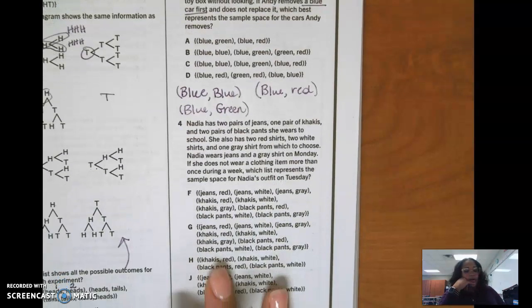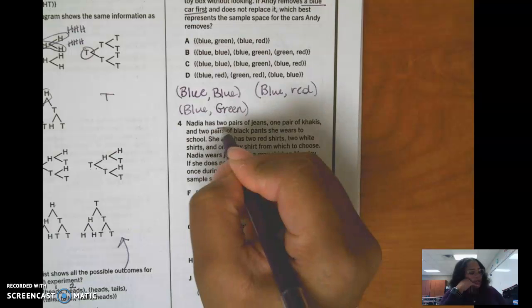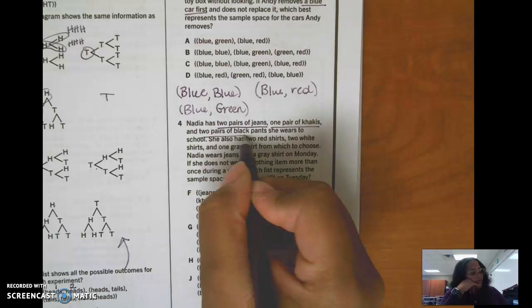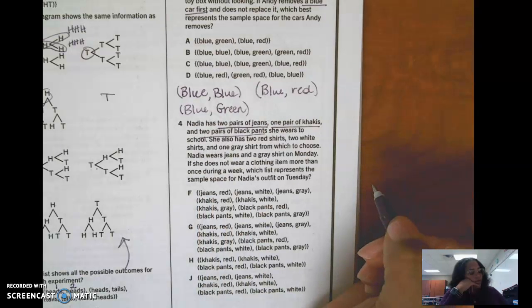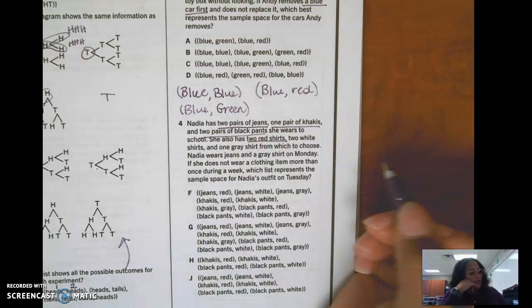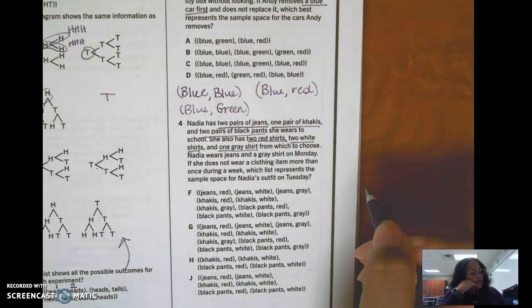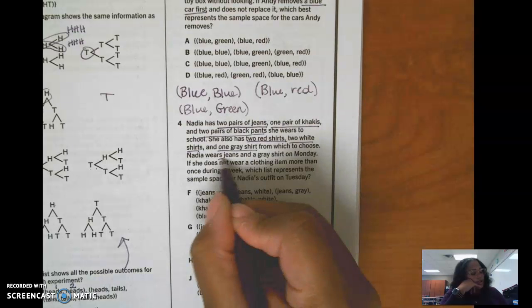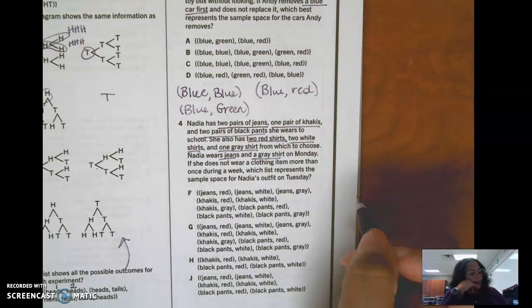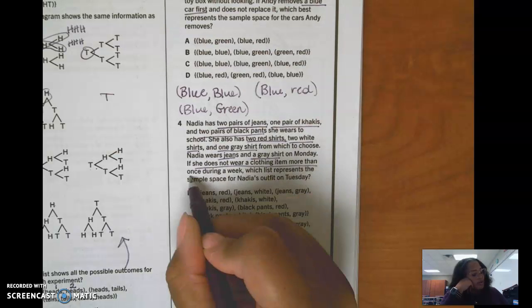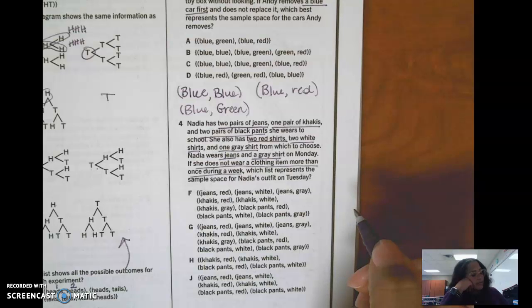Number 4, Nadia has 2 pairs of jeans, 1 pair of khakis, and 2 pairs of black pants she wears to school. She also has 2 red shirts, 2 white shirts, and 1 gray shirt from which to choose. Nadia wears jeans and a gray shirt on Monday. If she does not wear a clothing item more than once during a week, which list represents the sample space for Nadia's outfit on Tuesday?